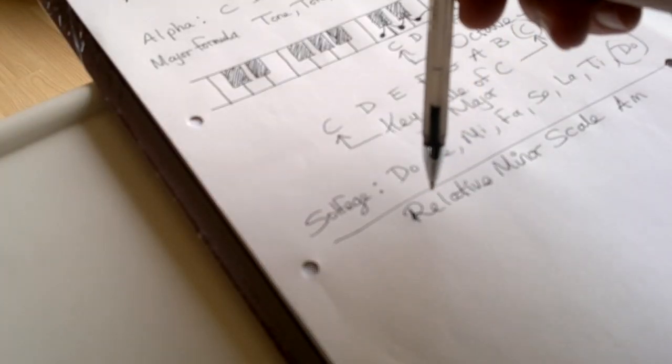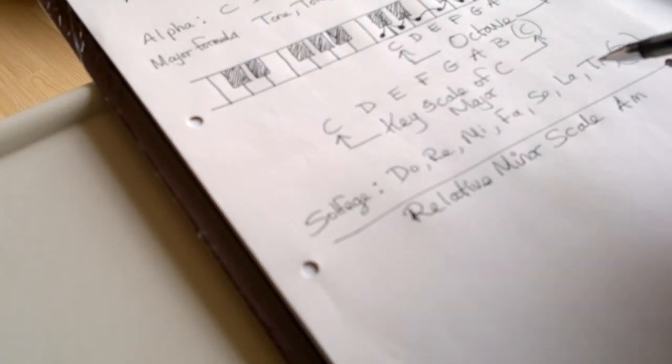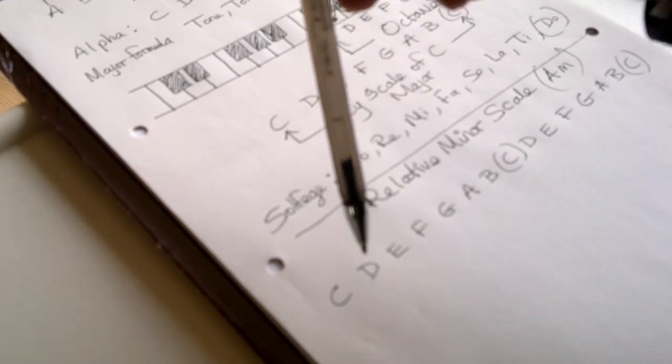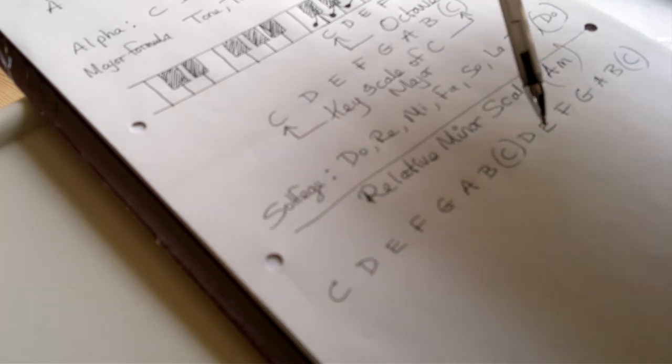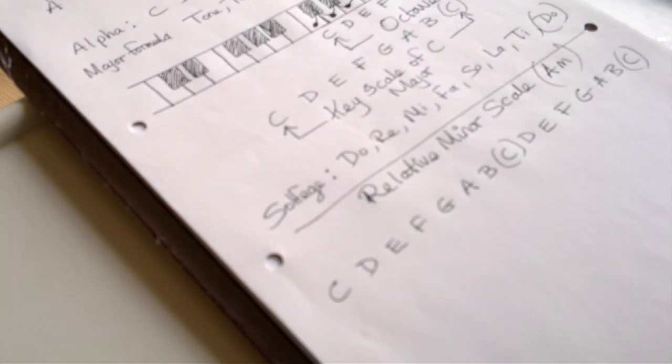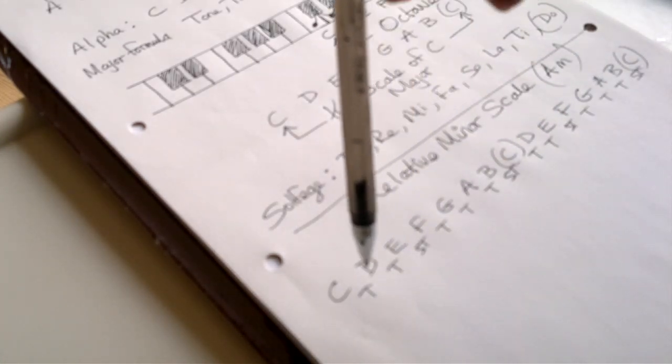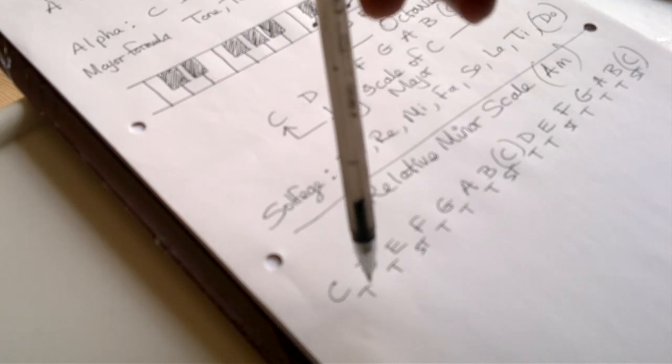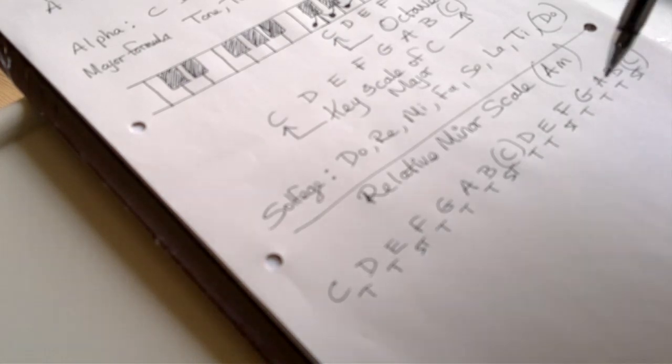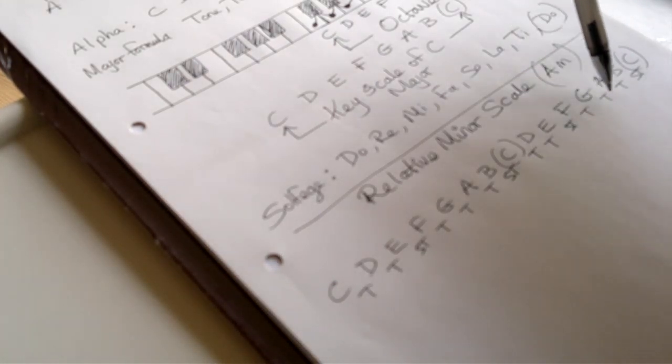Let's find the relative minor scale, known as the A minor, and how it relates to this C, and how we can use it for the A minor pentatonic scale soloing. I've wrote out the key scale of C major twice here, C to C there, and again to there. Underneath, I've wrote the major scale twice. Tone, tone, semitone, tone, tone, tone, semitone, that's one. And then again, tone, tone, semitone, tone, tone, tone, semitone.